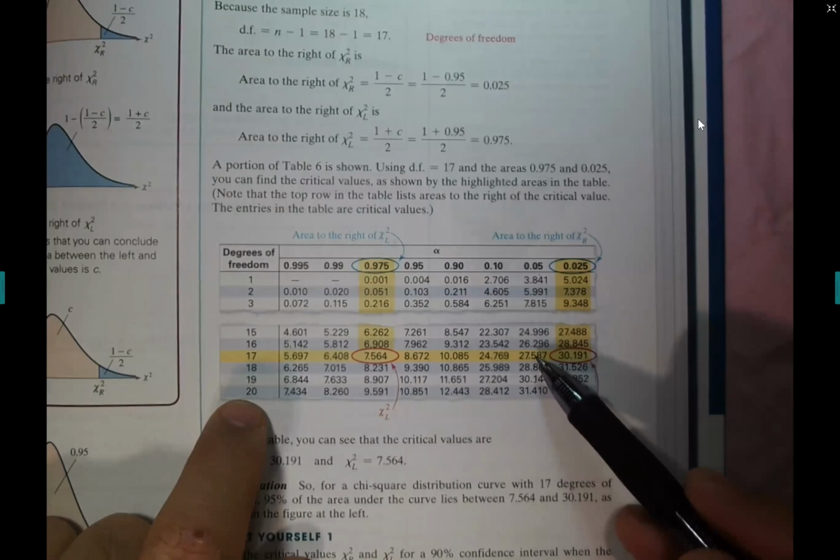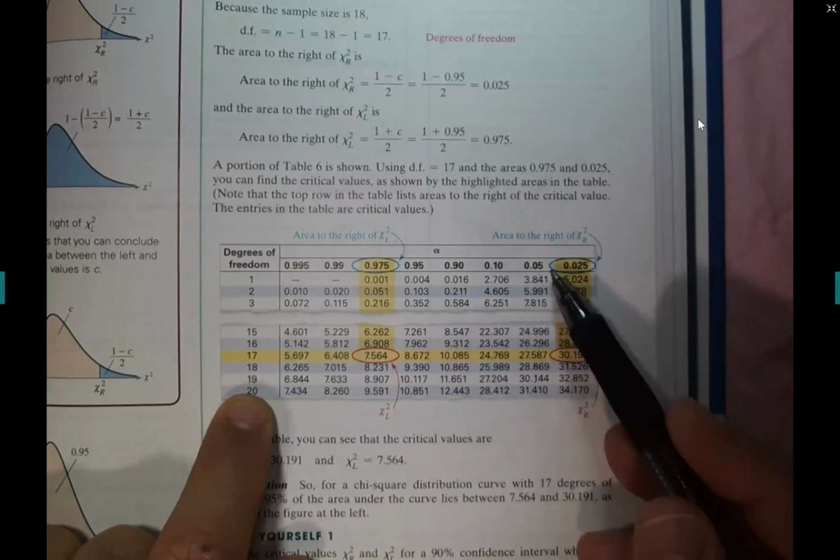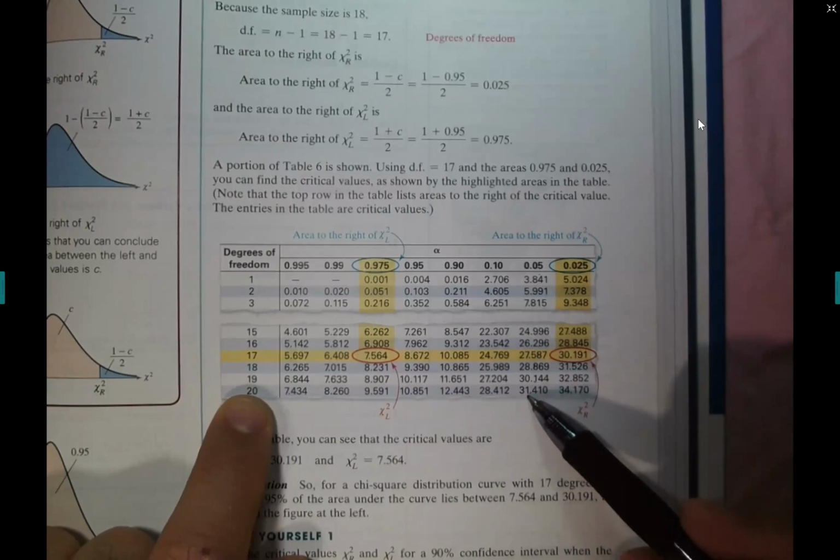27.587. Let's say the sample size was 21. How would you find the critical value? You subtract 1 from 21, so you get 20. Then you need alpha, which is 0.05 in this case, and read it from here. 31.410 would be the critical value.